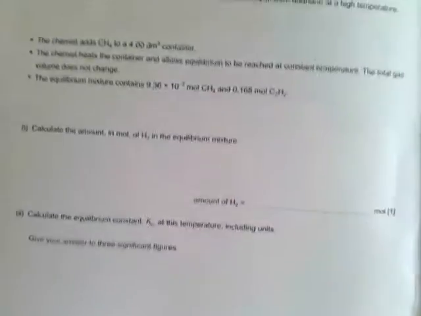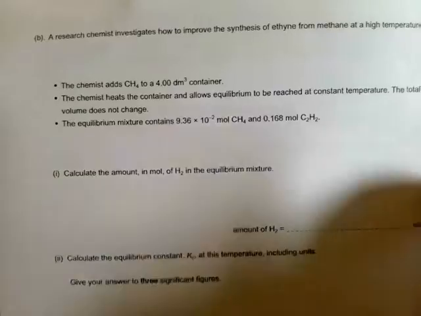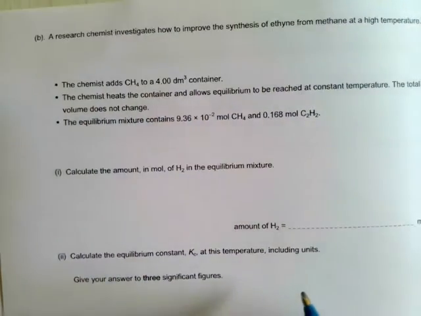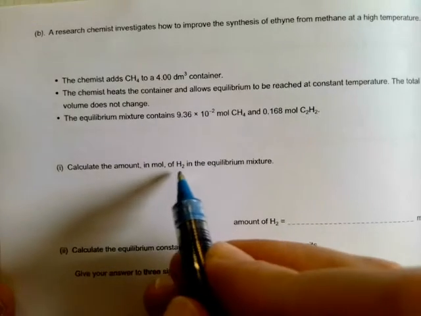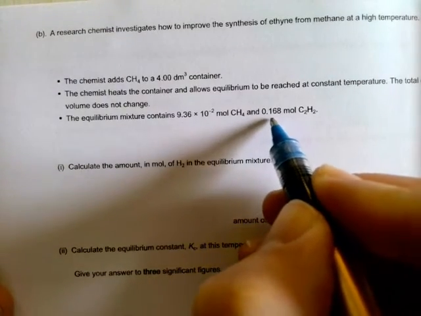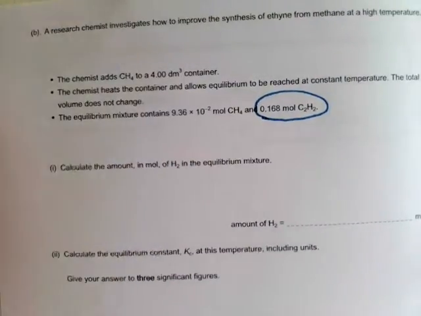And then here, okay, so this is where people often make a very common error, right, which none of you want to do. So, calculating the amount of moles in H2 is straightforward. Okay, the key thing to realise is that you get 0.168 moles of C2H2, ethyne.